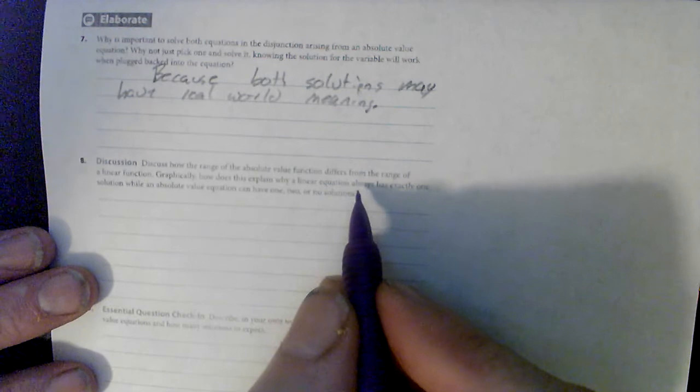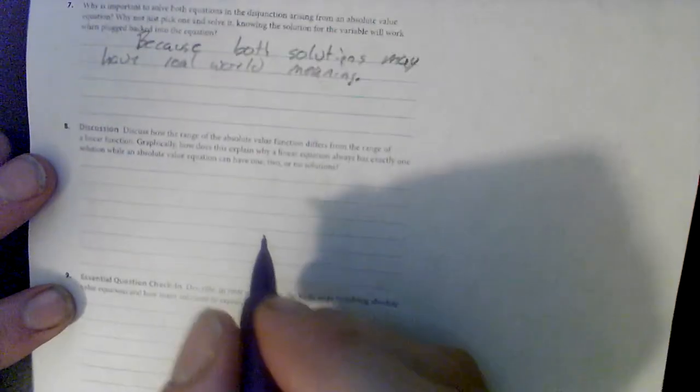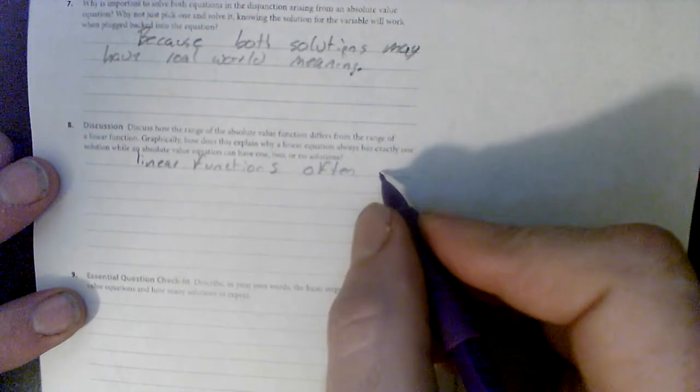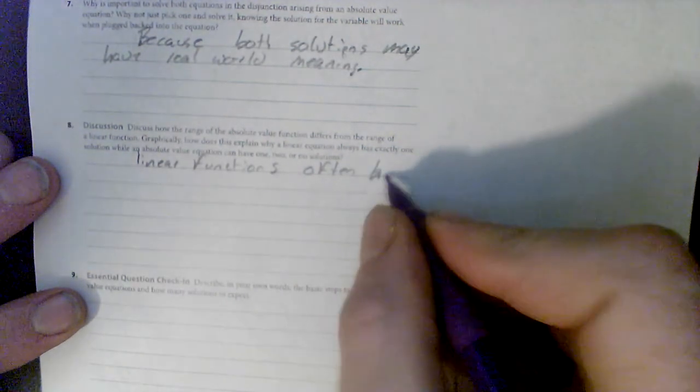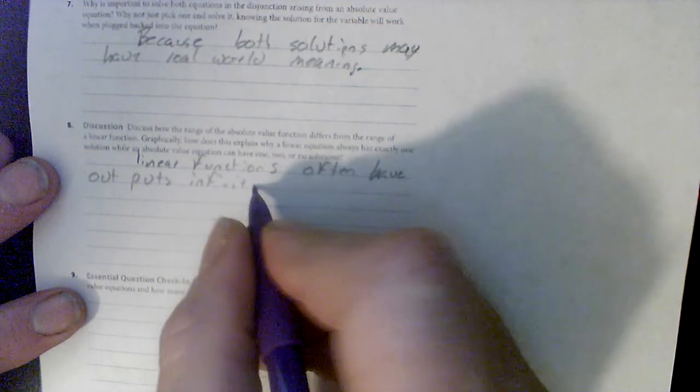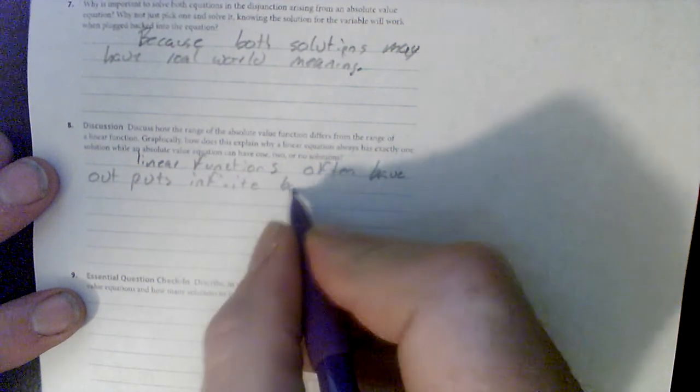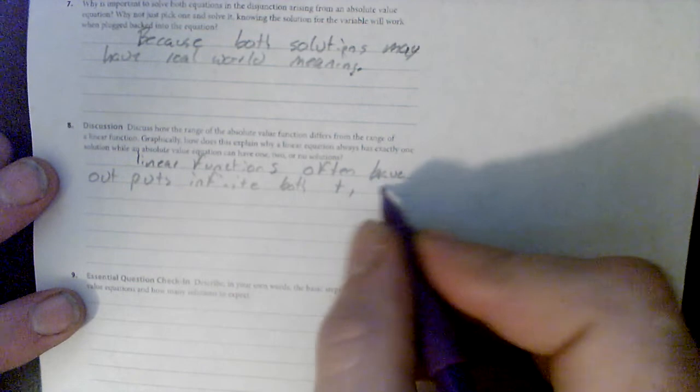Discuss how the range of an absolute value function differs from the range of a linear function. Well, linear functions often have outputs infinite, both positive and negative. For instance, that goes up and down forever.